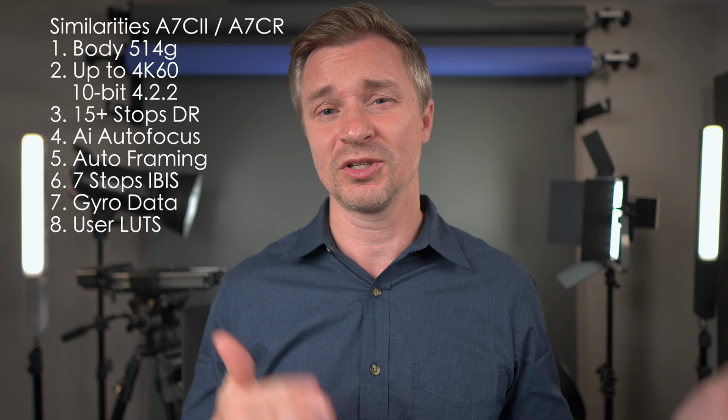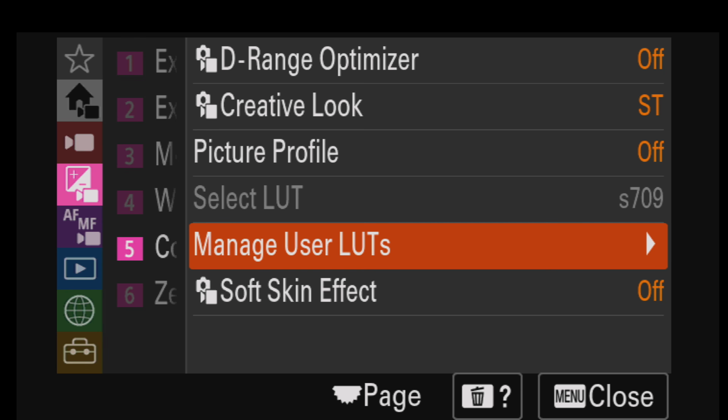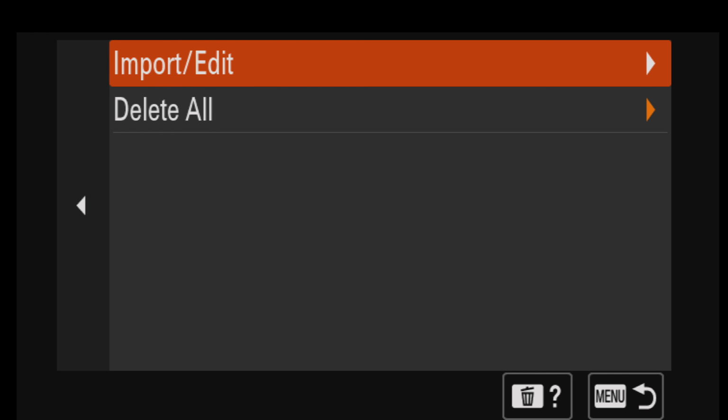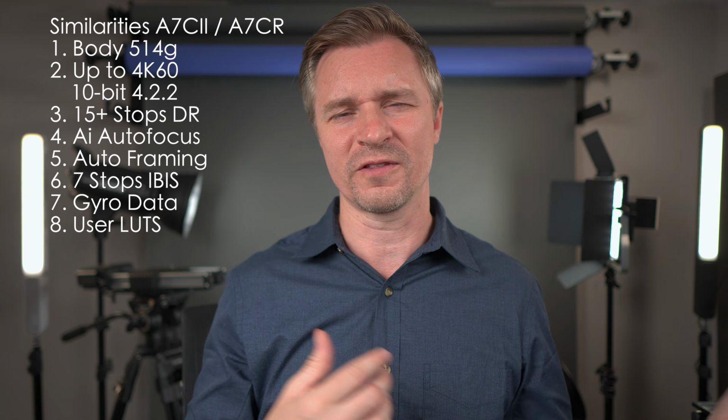Both have assignable user LUTs, which is great. You don't have to look at your gray S-Log3 footage. You can just put your LUT on there. I like to use Leeming LUTs or Phantom LUTs, and then I can see what my image will look like right there on the LCD.